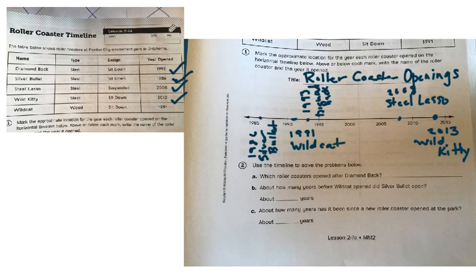Now, I would typically write them all one way or the other, but I wanted to show you some of them I wrote going up, some of them I wrote going across. But you get the idea of putting it in the chronological or correct order in which it occurred. Use the timeline to solve the problems below.